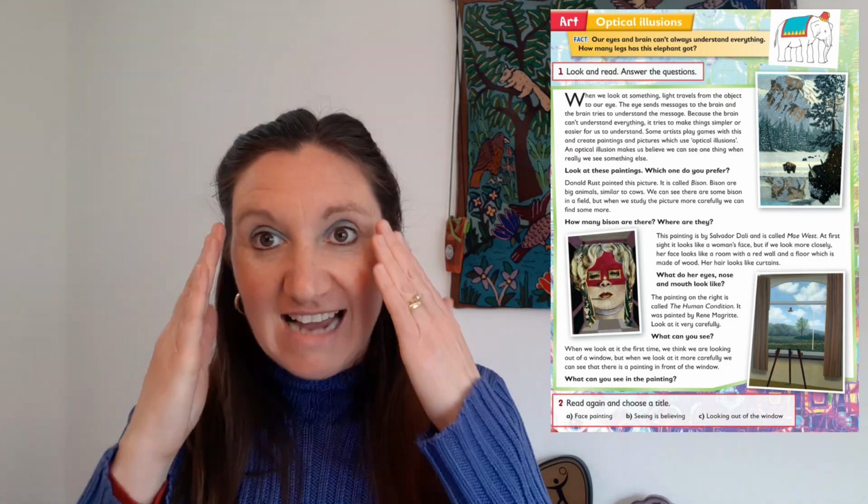Okay, now we're on Pupils Book, page 60. Okay, and it's an art lesson. Art, optical illusions, so eye tricks. Let's read the fact together. Our eyes and brain can't always understand everything. Okay, so our eyes and brain don't always understand each other.